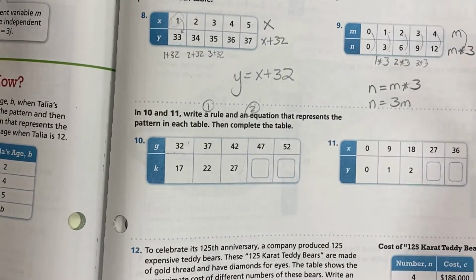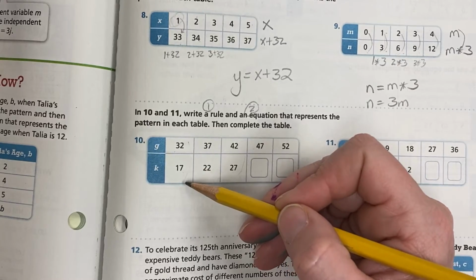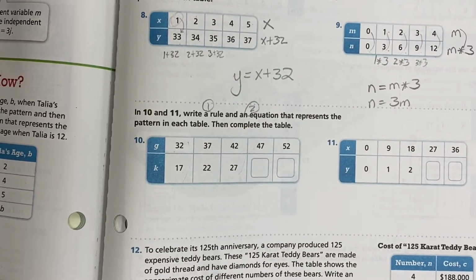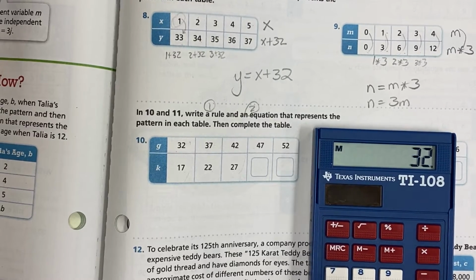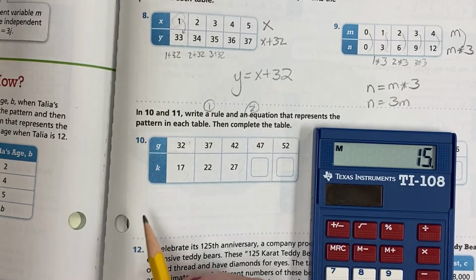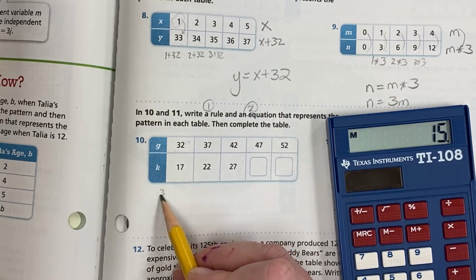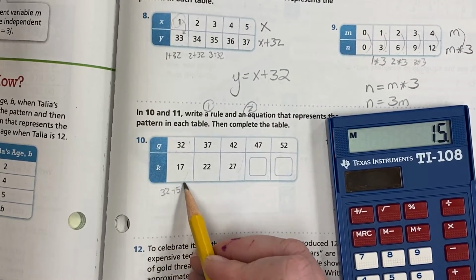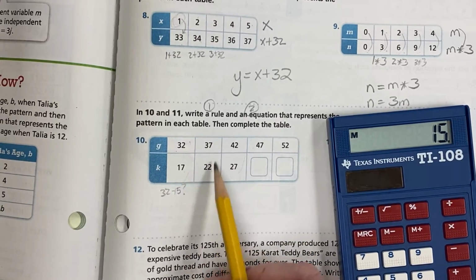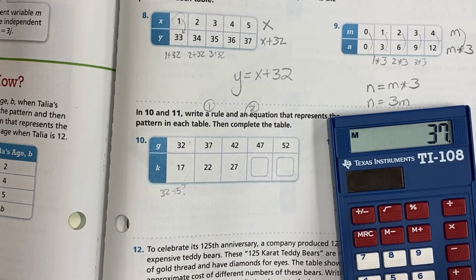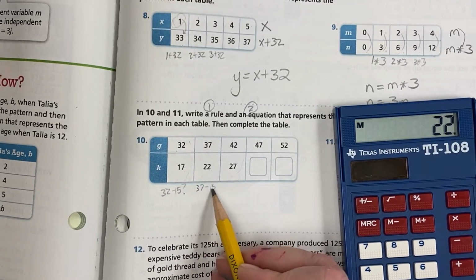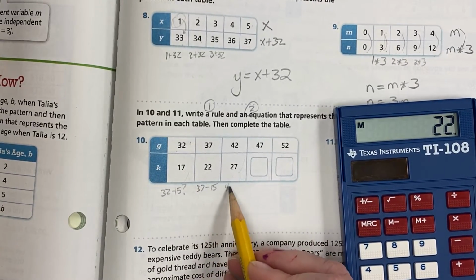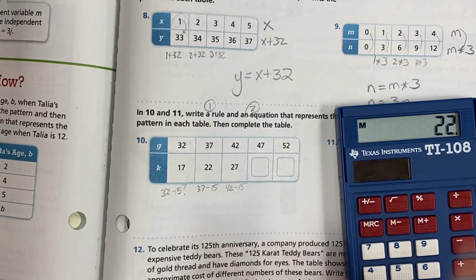What could I be doing? I could be subtracting. What is 32 minus 17? Right now my brain's off. I'm still working. I need another cup of coffee. So I'm going to try 32 minus 17 in my calculator. I get 15. So is it minus 15 is my question. Let's test it here by doing 37 minus 15. Ooh, that worked. And let's see if 42 minus 15 equals 27.